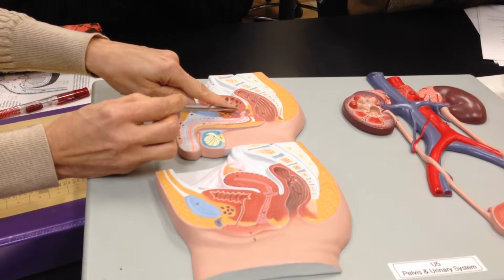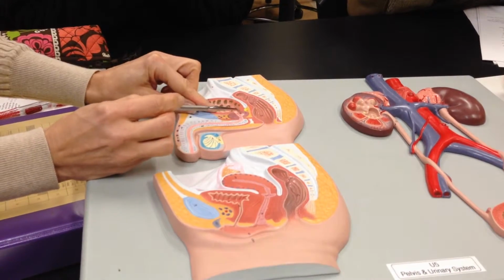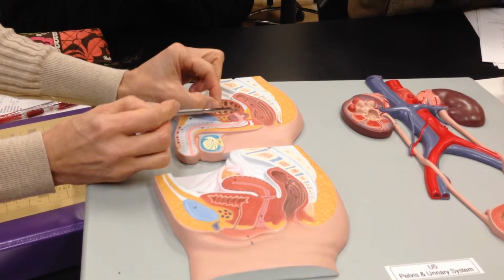So that's why when a male has an enlarged prostate, one of the first symptoms is difficulty urinating, because see how the urethra goes right through the prostate gland. So if these cells start to enlarge, they're going to close off that space.